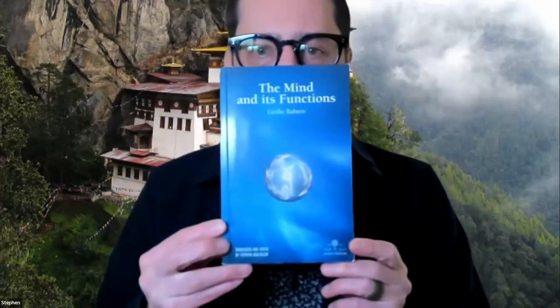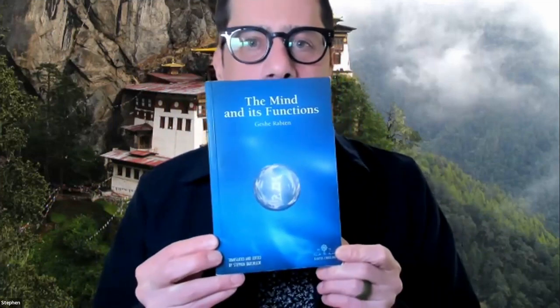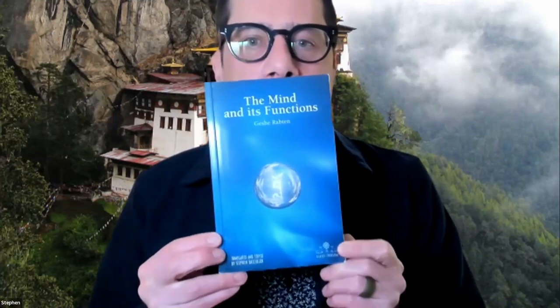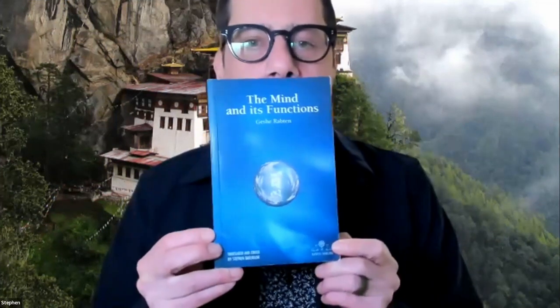For me, Stephen, what would be helpful is, again, review is so important. Where would I go to find this written down? Right. The Mind and Its Functions. Yeah, this is Geshe Rabten's great book, translated by Stephen Batchelor. Oh, yeah. Okay. It might be difficult to get a hold of, but you may be able to find it.